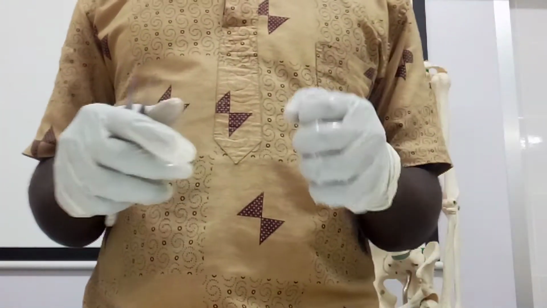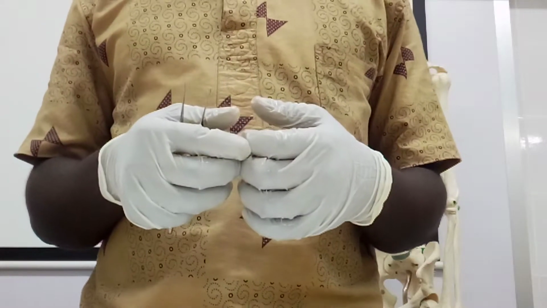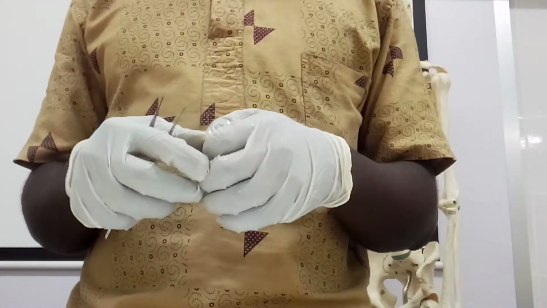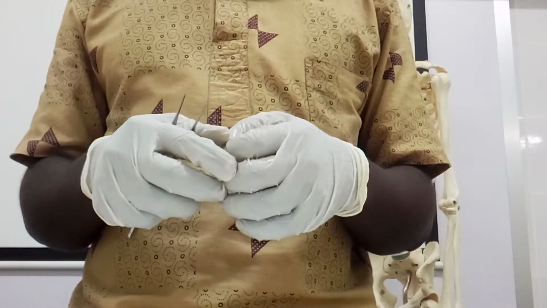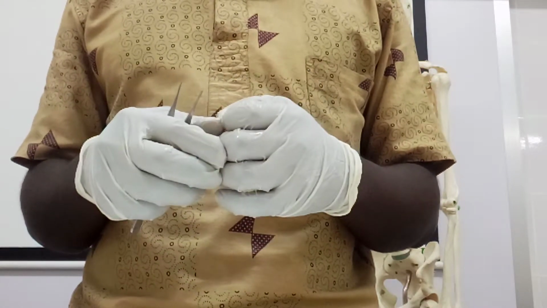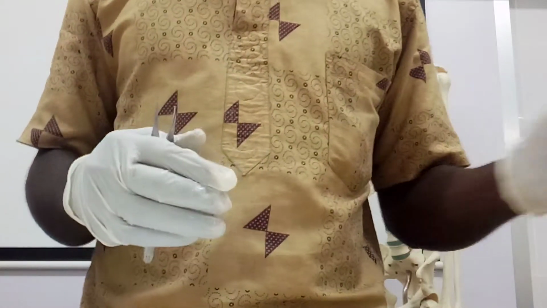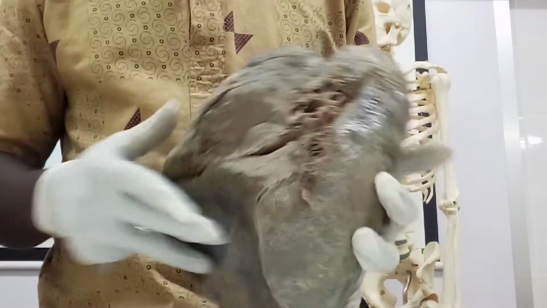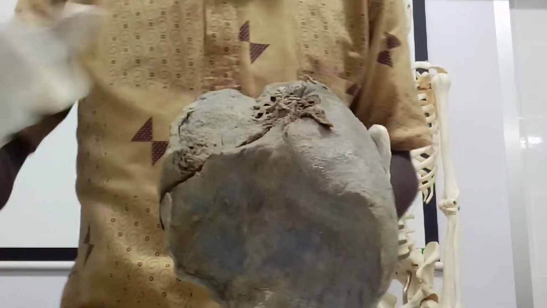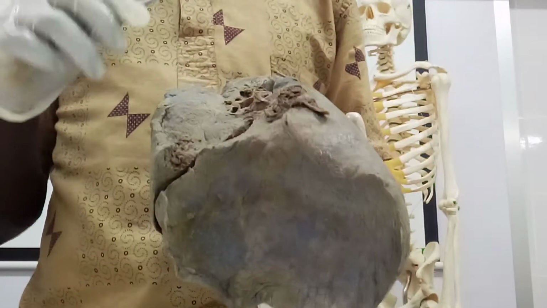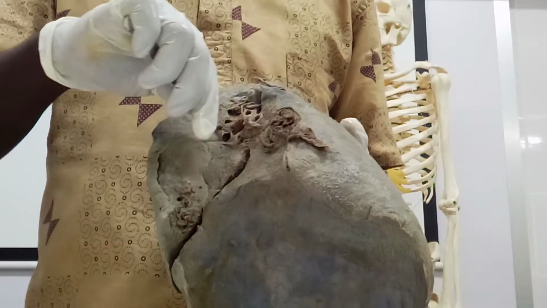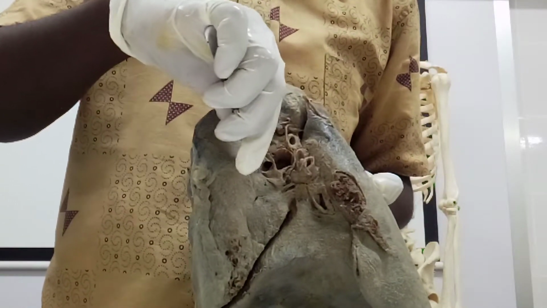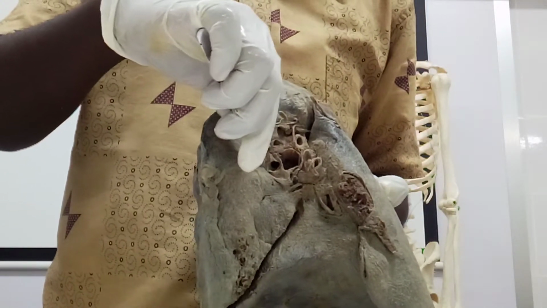Now, having seen this, the next thing that we have to learn is, what are the structures which are found in the hilum of the lung? How are they arranged? So if we take the right lung, this is my right lung, then remember that the most anterior structure will always be the superior pulmonary vein.